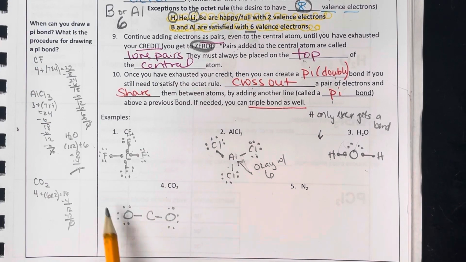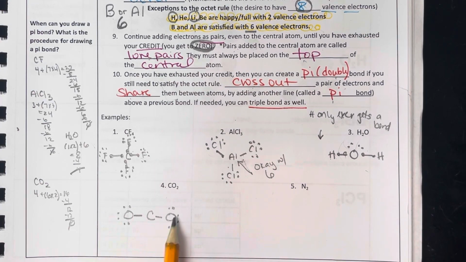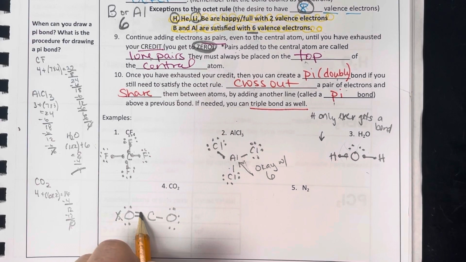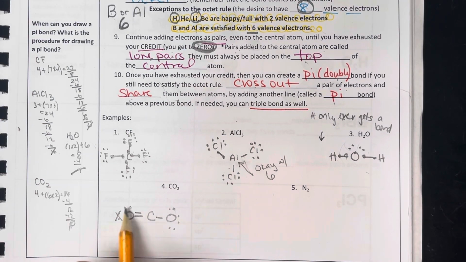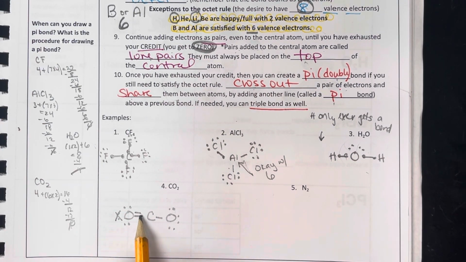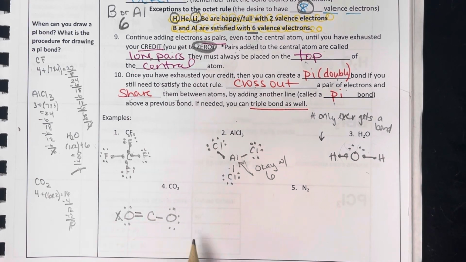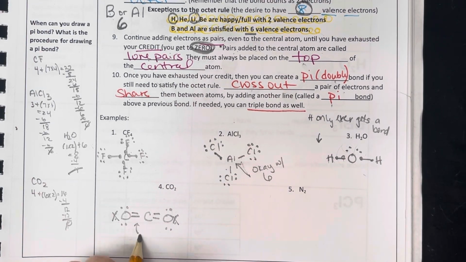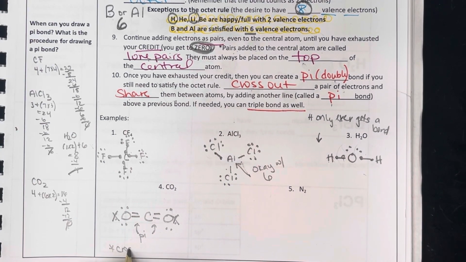Now I check my atom for the octet rule. This has an octet. This has an octet, but carbon only has 4 around it. The problem is I'm already down to 0. I don't have any more dot pairs to give it. So what I have to do is cross out and share. So I can cross out a pair of electrons and share it between 2 atoms. That oxygen still gets to claim 8, but now carbon is getting to claim 6. It still needs 2 more, so in an attempt to make it symmetrical, I'm going to do it on the other side as well. And now I have 2 pi bonds. These are pi bonds that were formed, but the only way I can do it is to cross out and share.